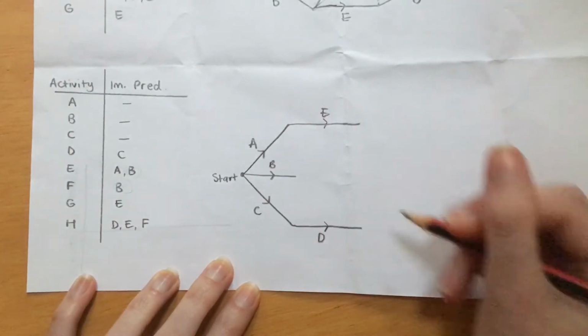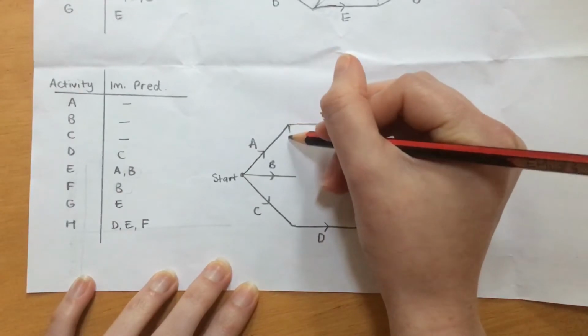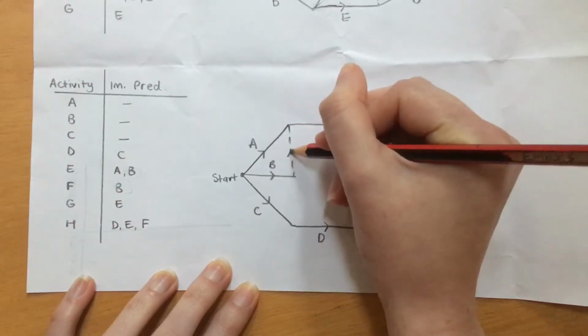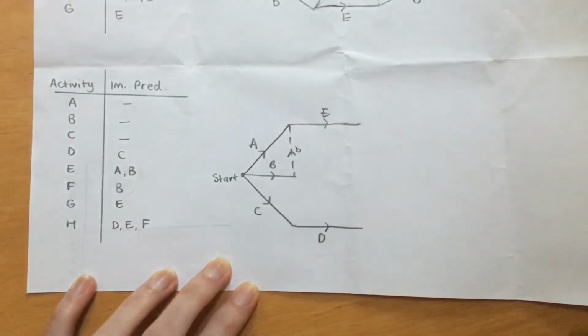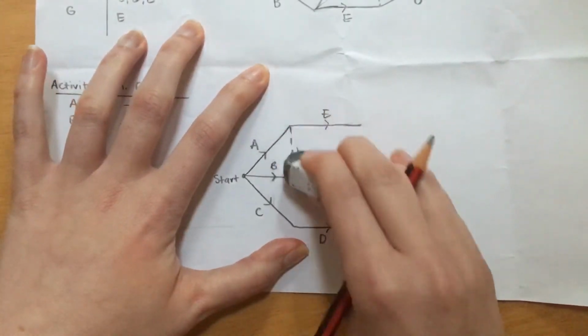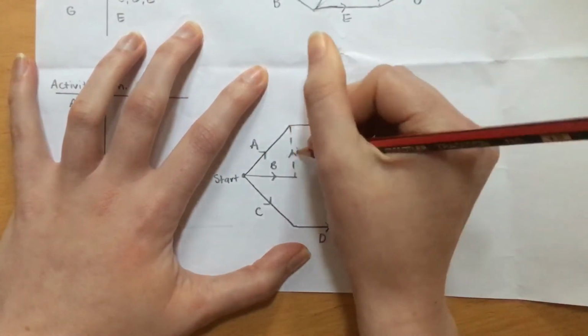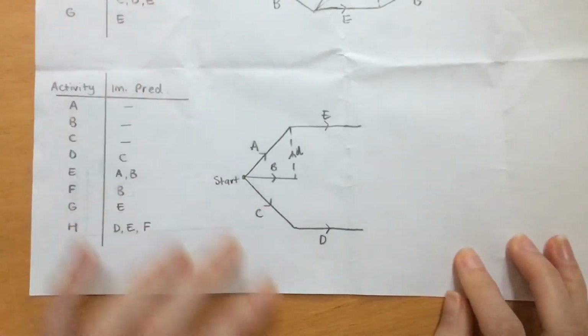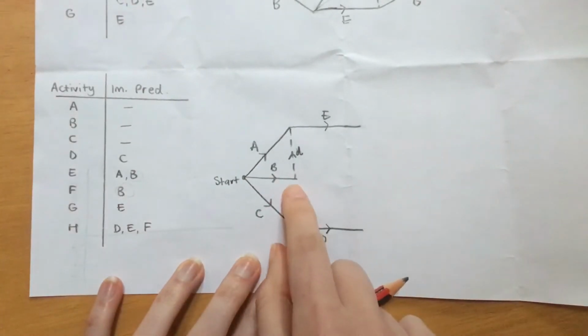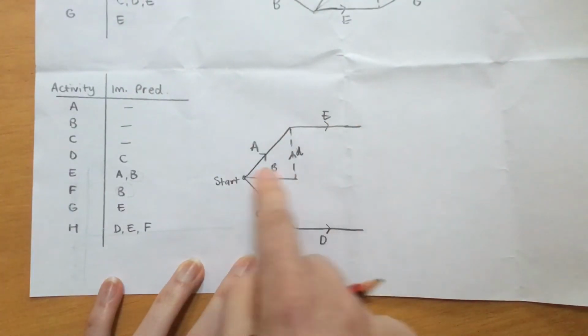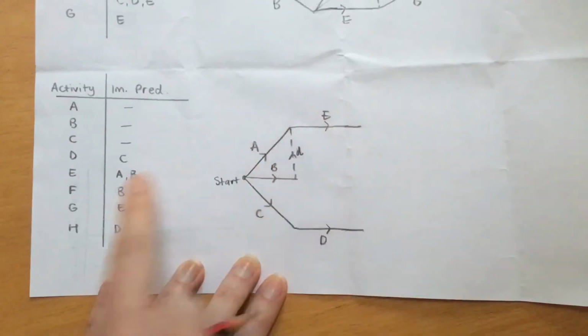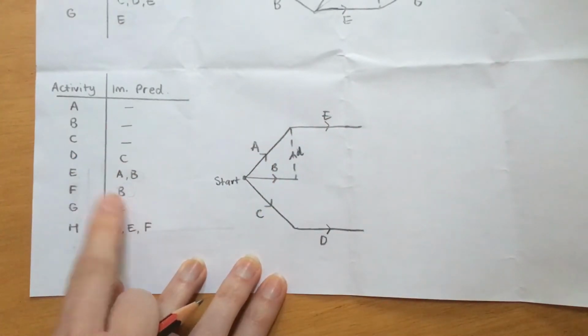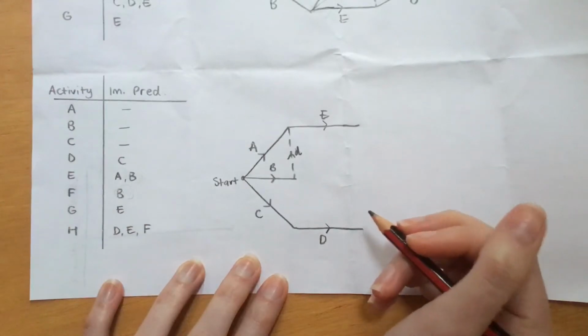And then I have a dummy that goes from the end of B. Oh, I say B and I mean to write D. A dummy. So that's a dummy, from the end of B to the start of E. Okay, so now A and B lead into E, which is what that says. And then B also leads into F.